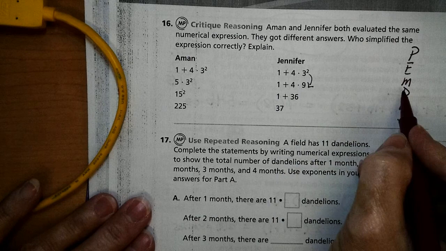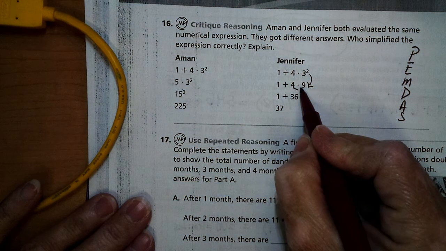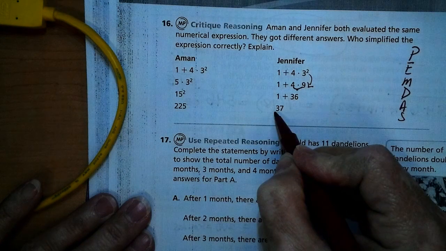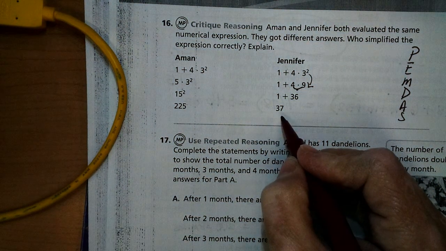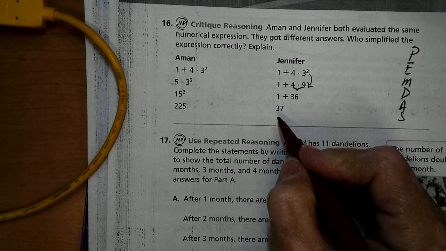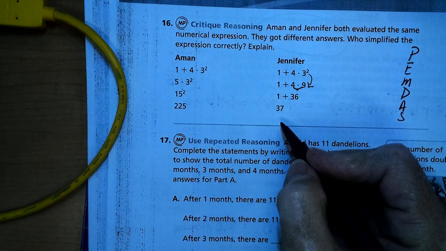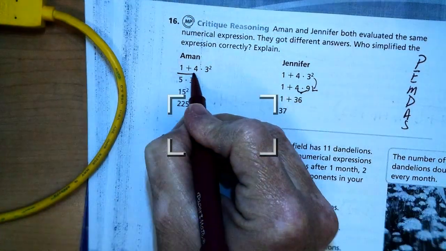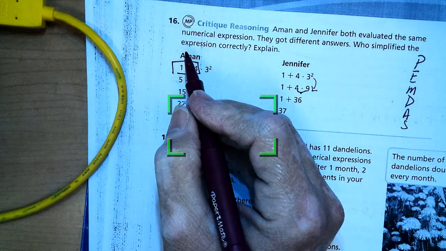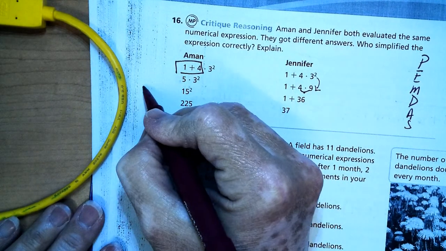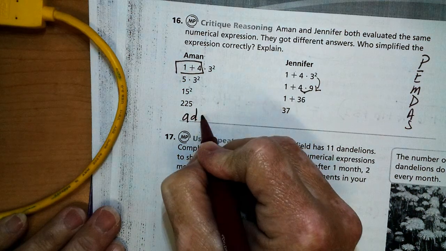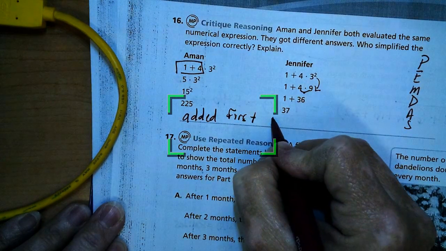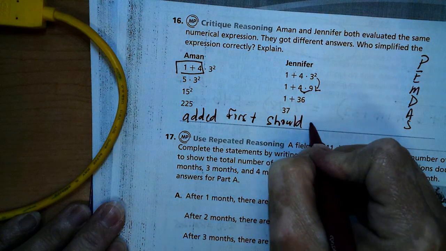Then multiplication or division. So they did 4 times 9, which is 36, plus the 1, which is 37. So Jennifer did hers right. What this person did wrong was this piece right here. They added first. We should have done exponents first.